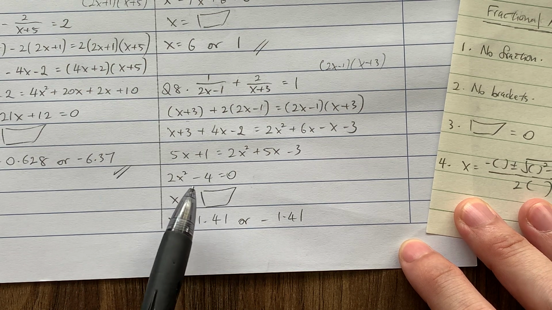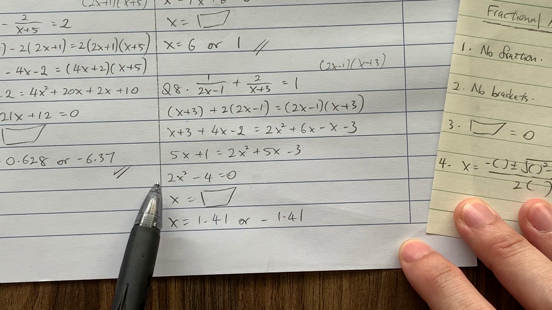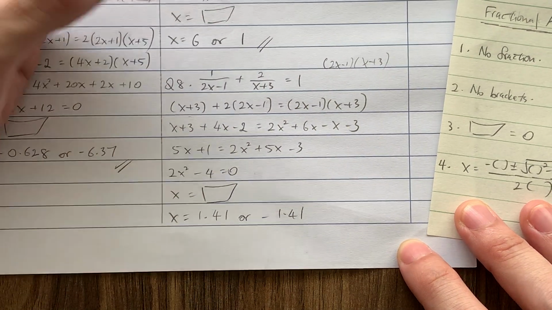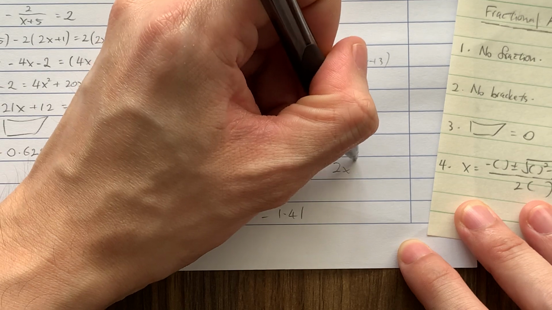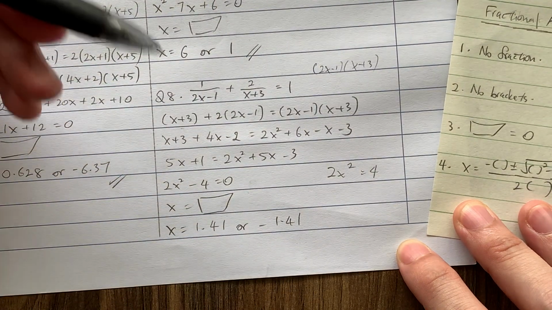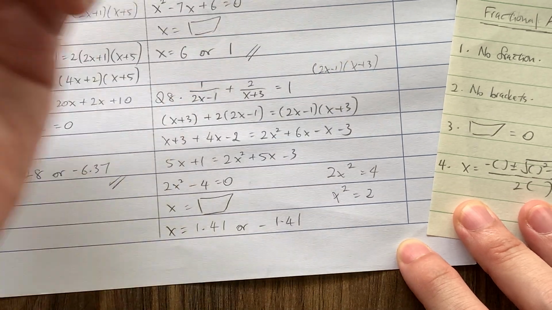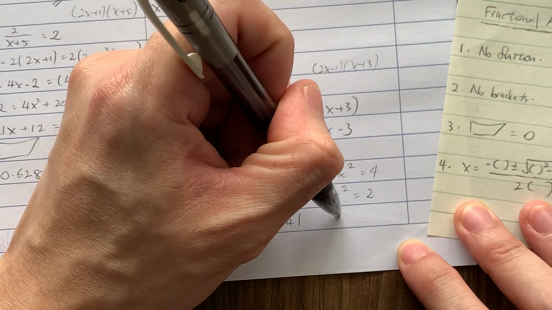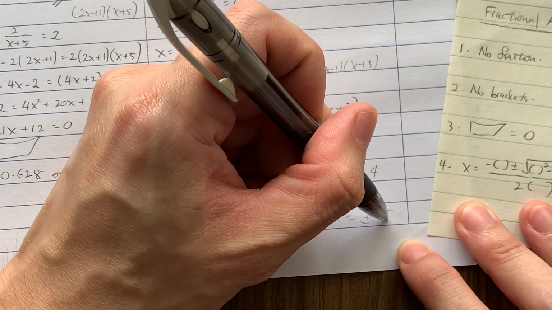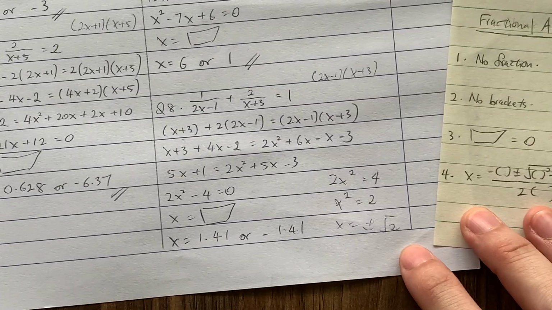Another way you can do this is you can move the 4 over, divide. Maybe I can just do it here. So I'm going to shift the 4 over, both sides divide by 2. And then I'm going to square root both sides. So that is possible also, up to you.